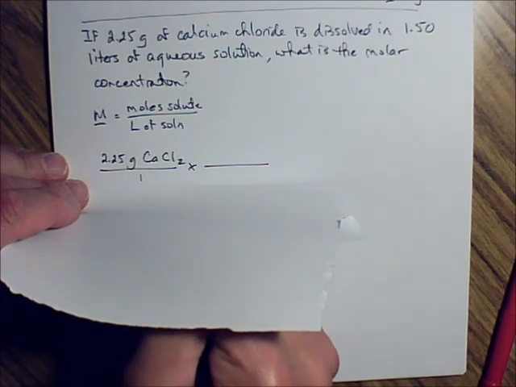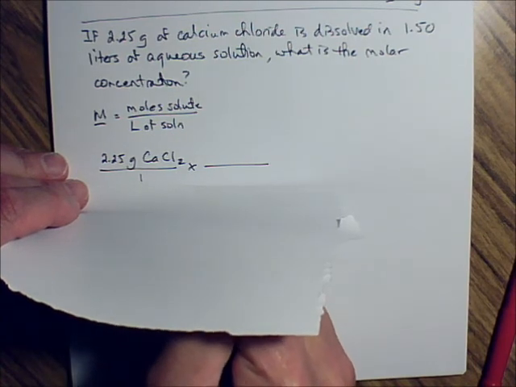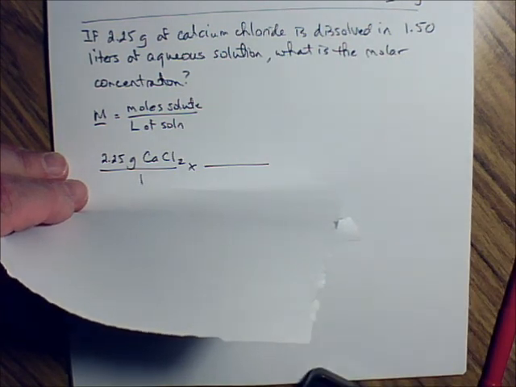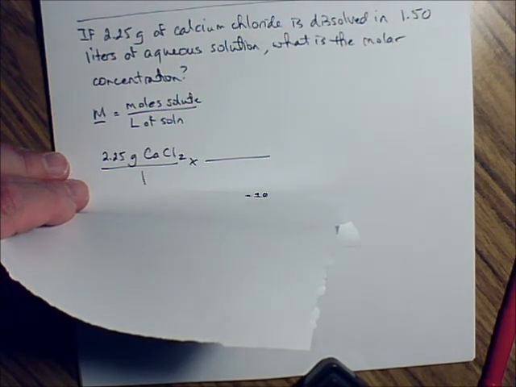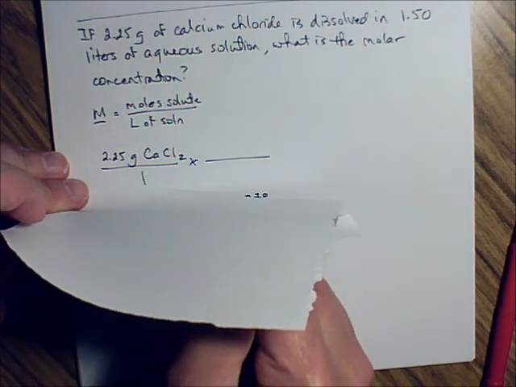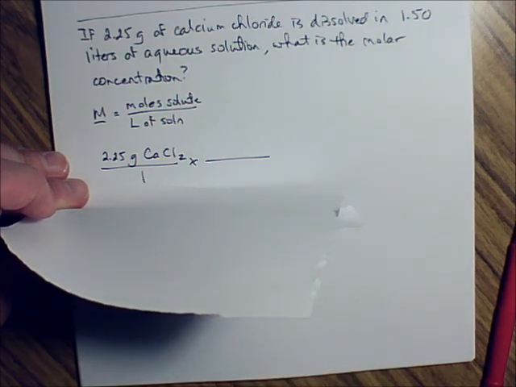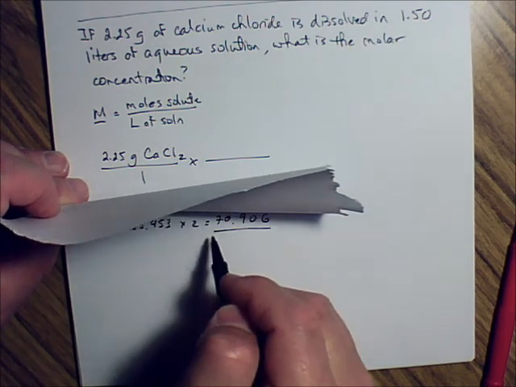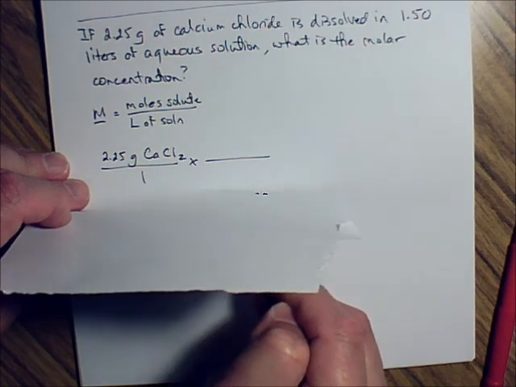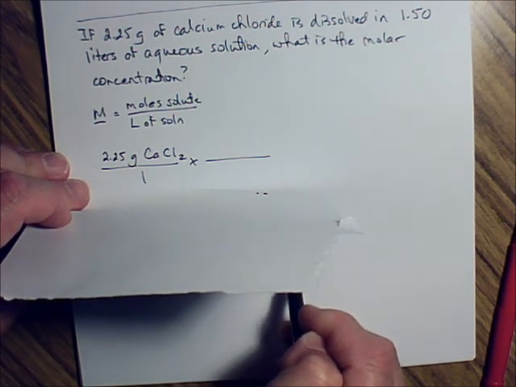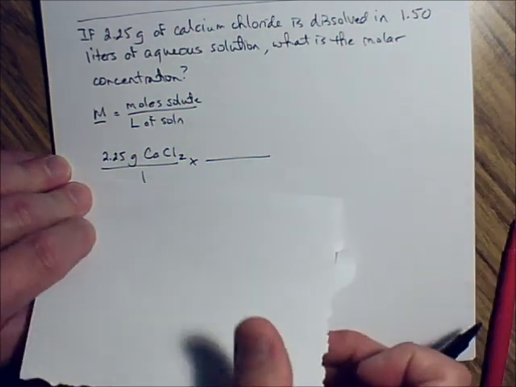Have you written this problem down? Have you done any of the work yet? Okay, go ahead. Okay, has everybody calculated the molar mass yet?